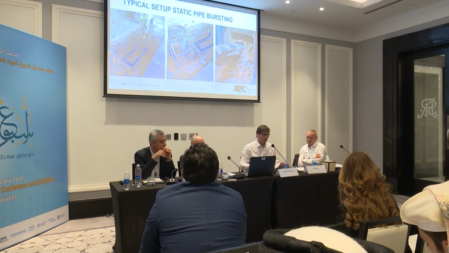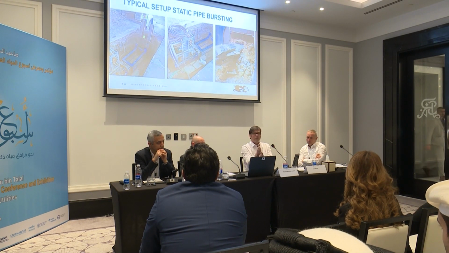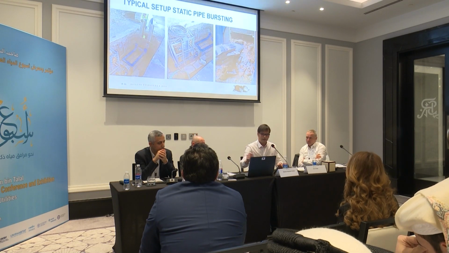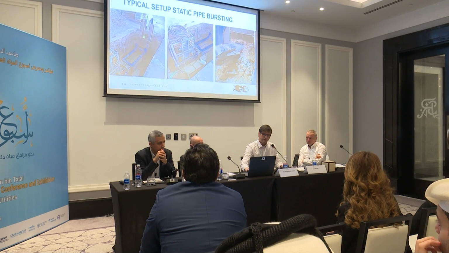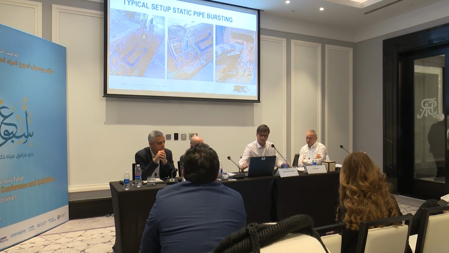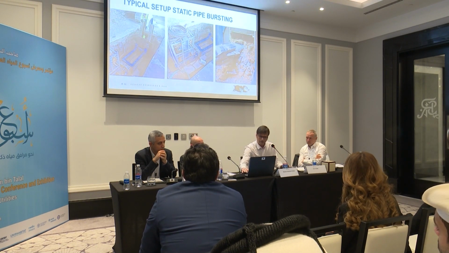It is straightforward and also gives you directional stability. So you don't have to be dead straight. It can cope with little bends, and I've got a nice little picture later on in the presentation. And here is a typical bursting head just before it disappears into the host pipe, which of course is still in the ground.